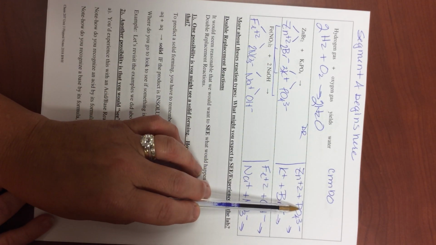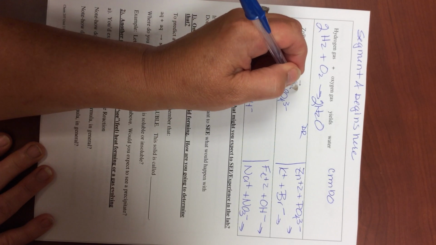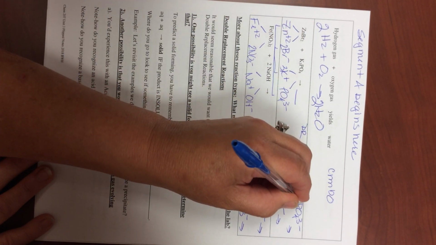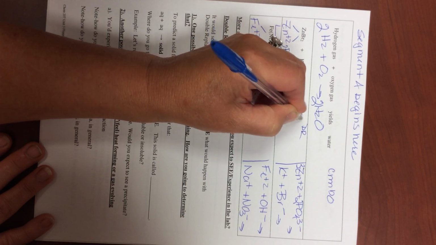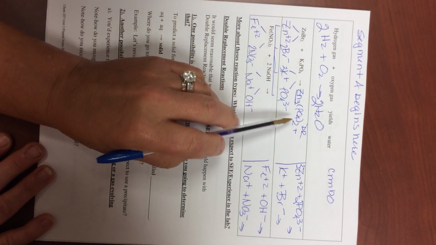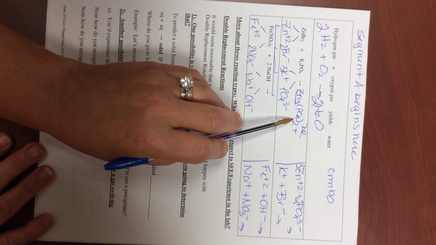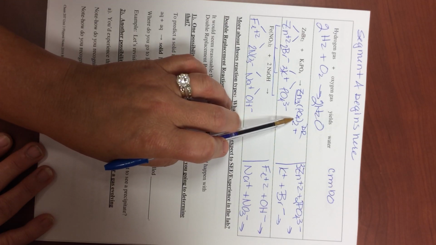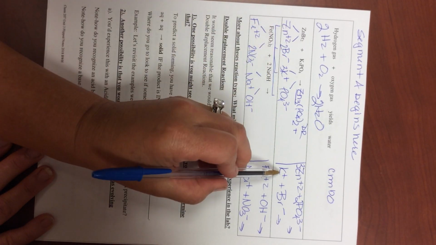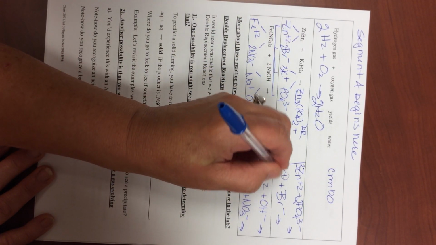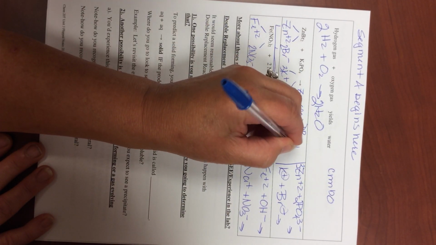2 and 3 always makes 6. So we're going to have 3 zincs, 2 phosphates for Zn3(PO4)2. And if you don't get that right, then you spin your wheels balancing all day long. K+ and Br-, you go by the charge. Makes KBr.